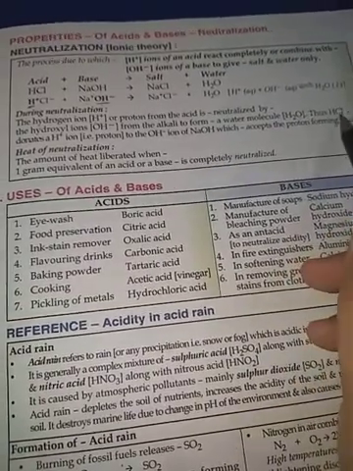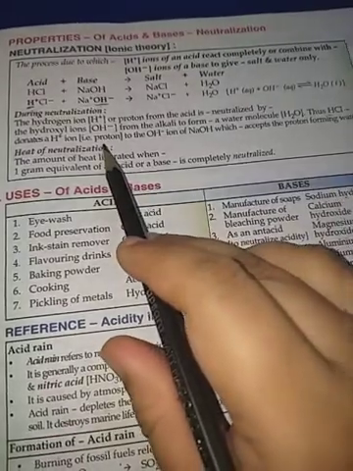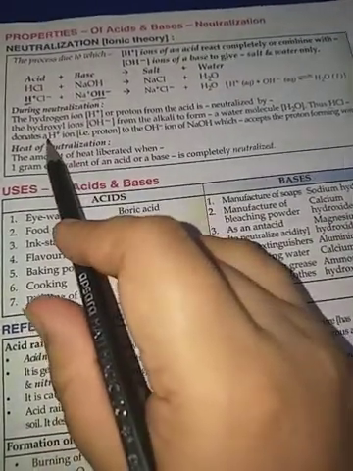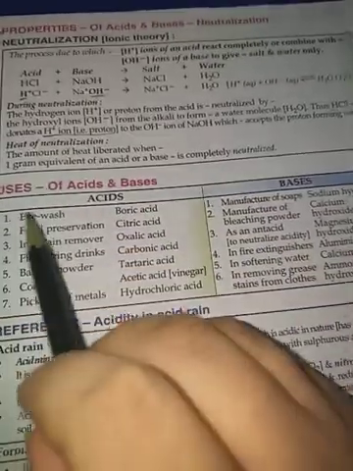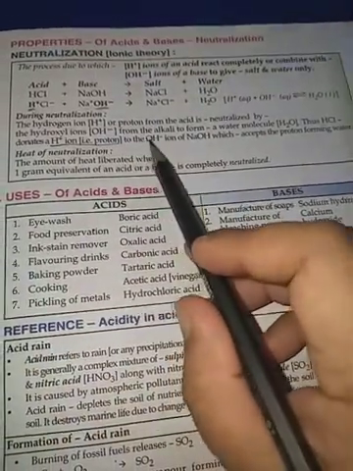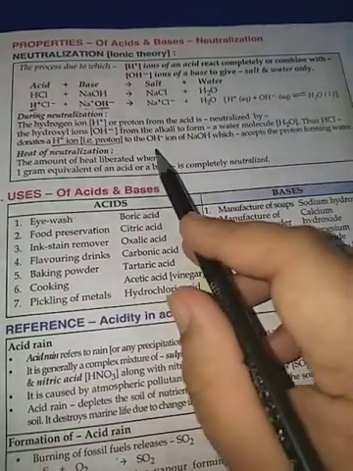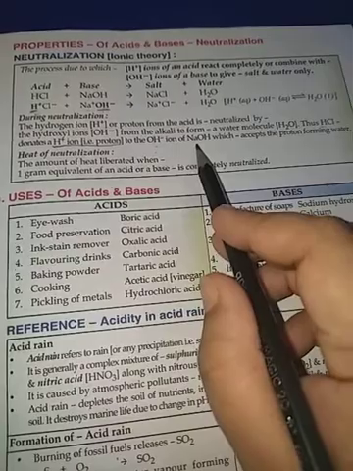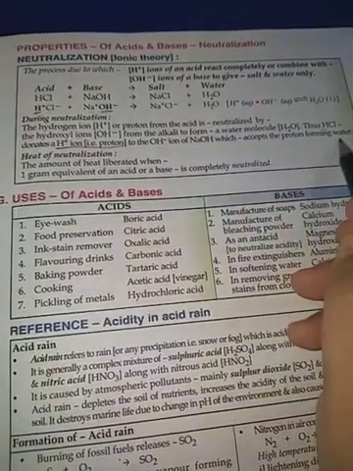Thus HCl donates H plus, that is a proton. Keep this in mind: H plus ion is called a proton. I explained this earlier also. It goes to the OH minus ion of NaOH, and H plus of HCl and OH minus of NaOH combine together to form water.